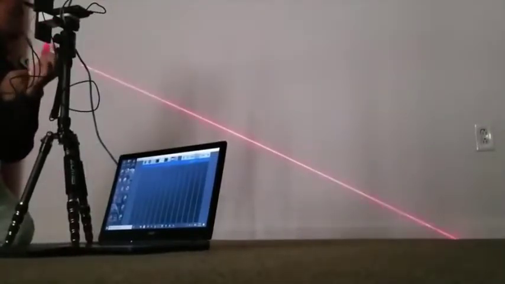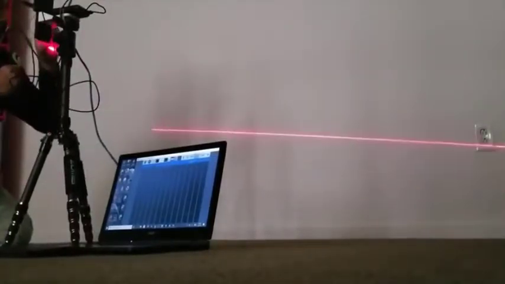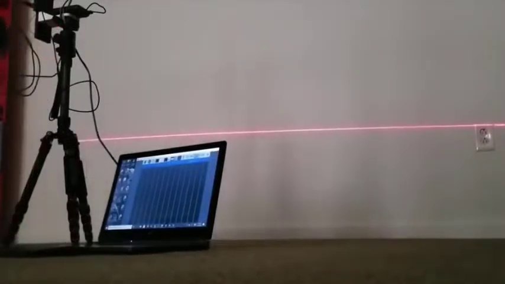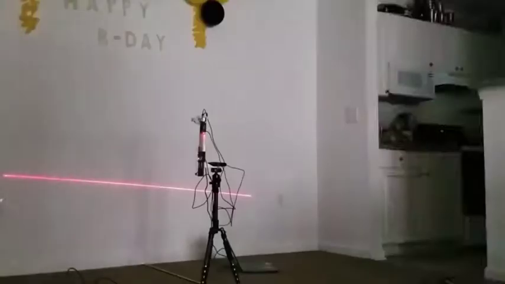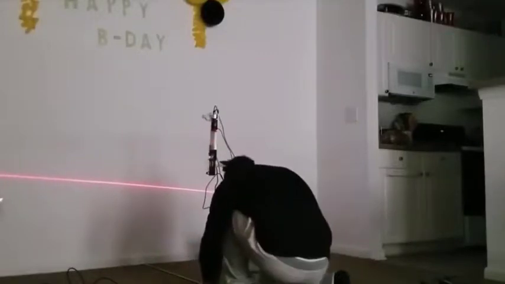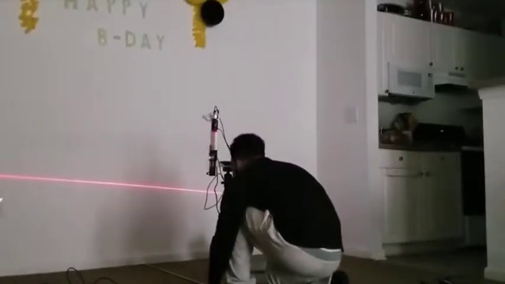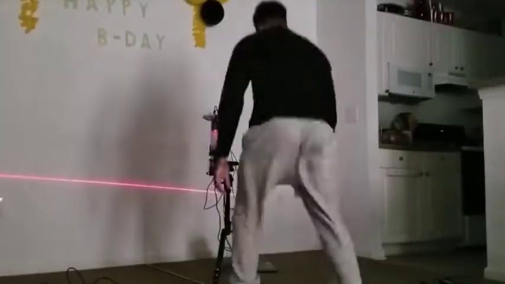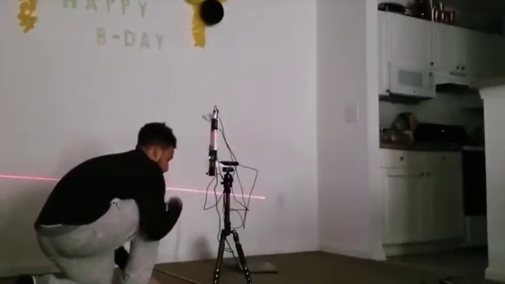The first was the single line laser, moving from a wall in increments of 6 inches up to 10 feet. And this is the LiDAR setup, doing the same process of moving away from the wall, 0 to 10 feet in increments of 6 inches.